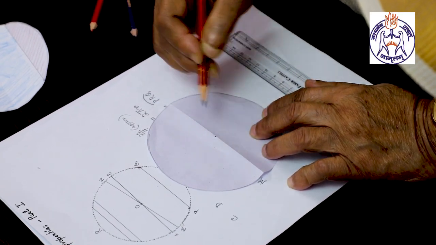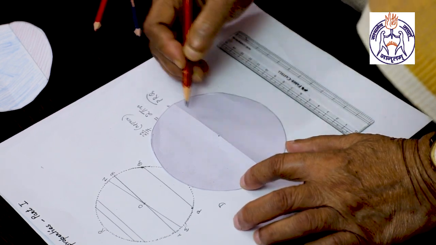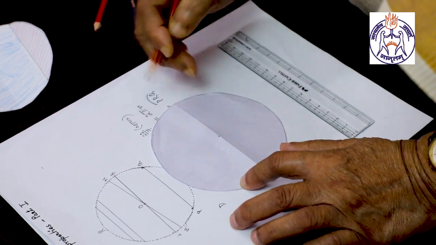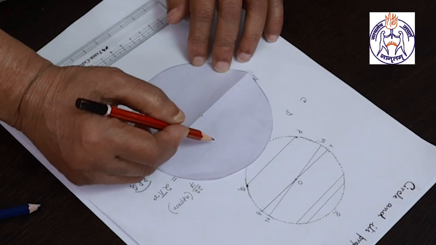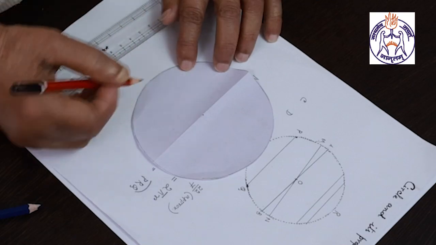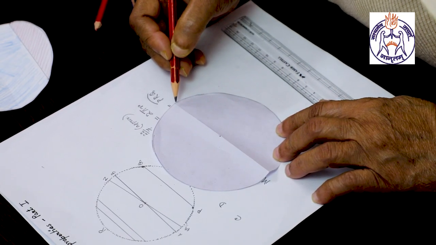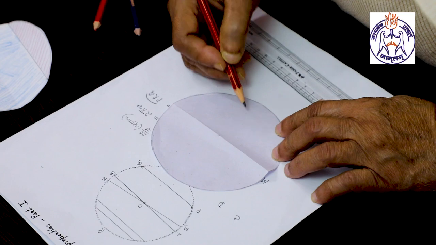So between the diameter and this arc, and between the same diameter and this arc, these two areas are two segments. And here there is no major or minor segment because both are equal. So when the diameter is the chord, both the segments are equal. This is all about segments.